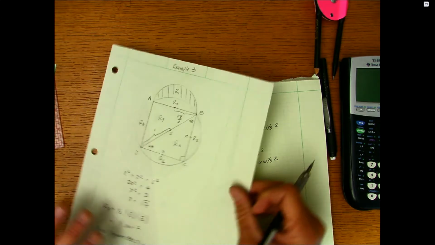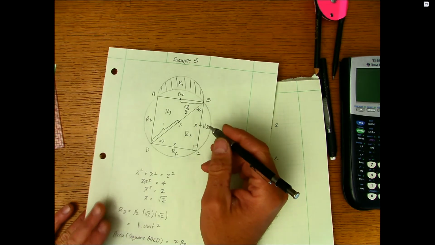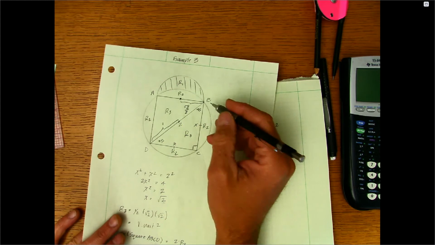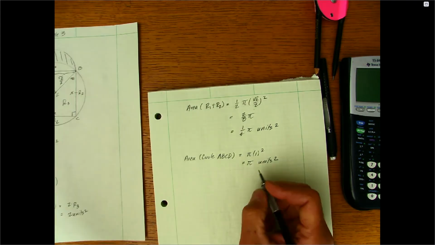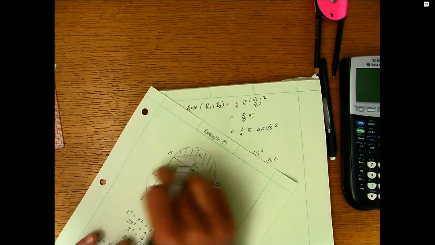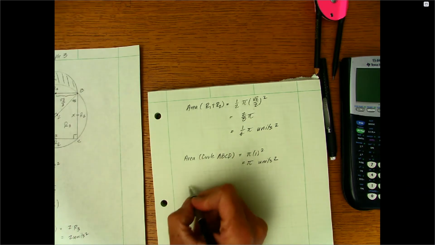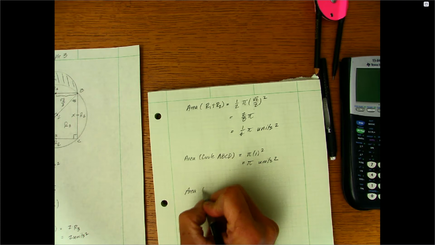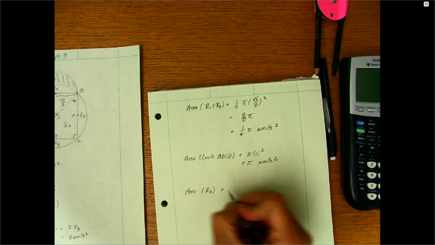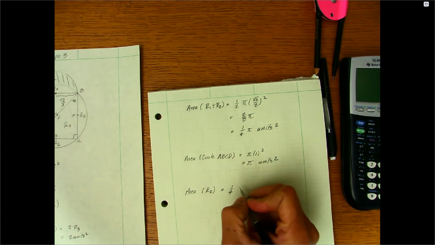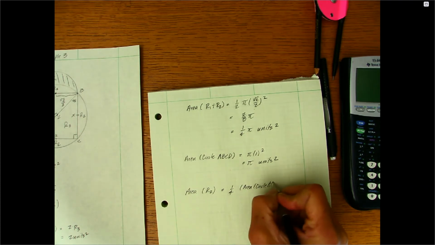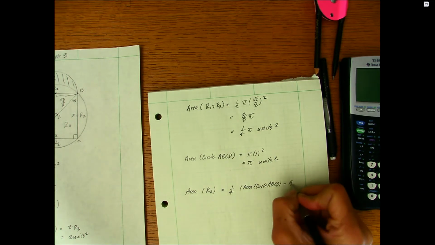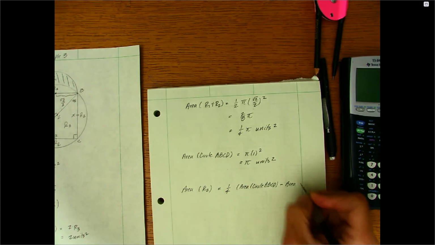So how would we figure out what each one of these R2s is? Well, we take the area of the circle and subtract away the area of the square. So we'd subtract 2 units away from pi units, but then we'd have to divide it by 4 to find out what one of these areas R2 is. So the area of R2 is going to be equal to 1/4 of the area of circle ABCD minus the area of square ABCD.